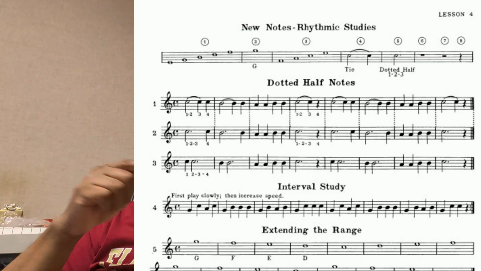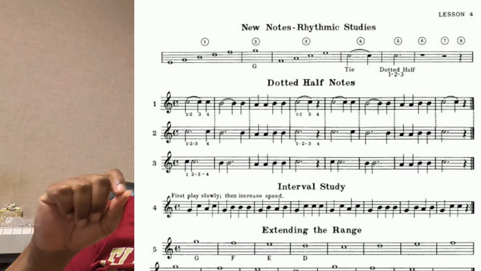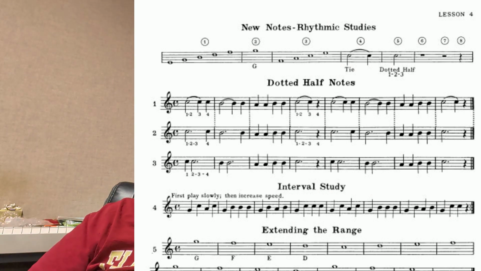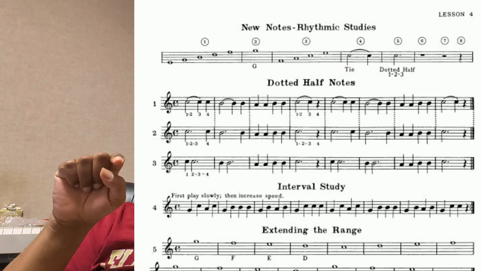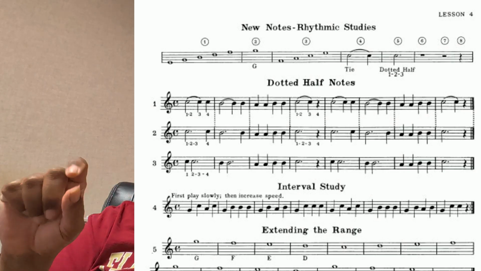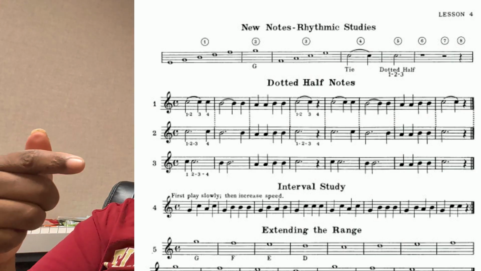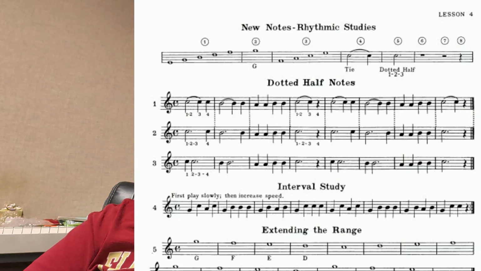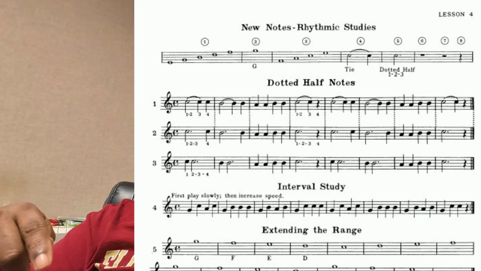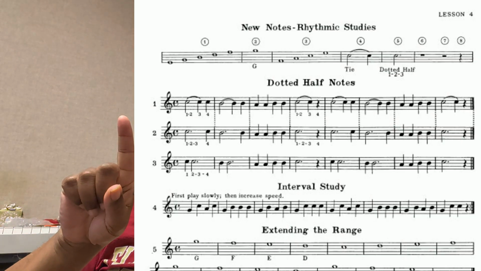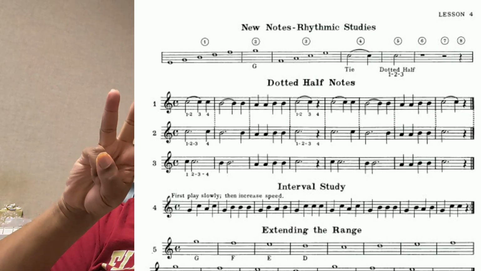The normal value for that half note in 4/4 time, we're just using 4/4 time as an example, is 2 counts. The dot adds half of the note's normal value. Say that with me. Half of the note's normal value. So if its normal value is 2, half of 2 is 1, and now that note receives 3 counts.